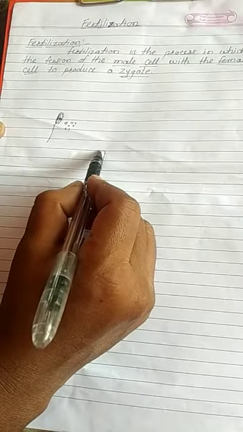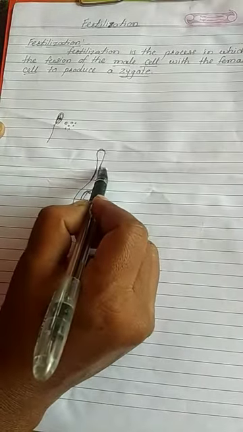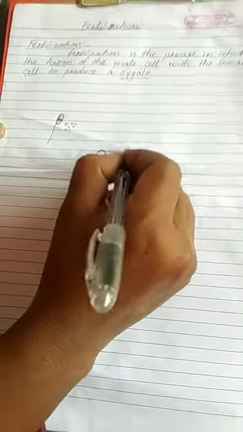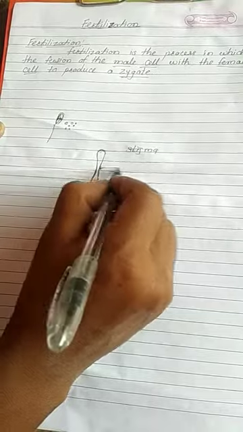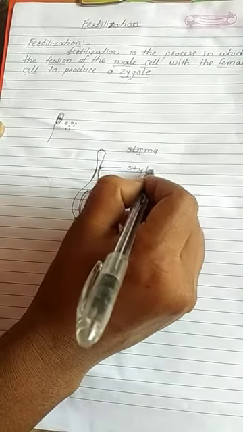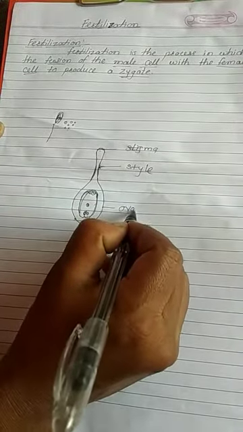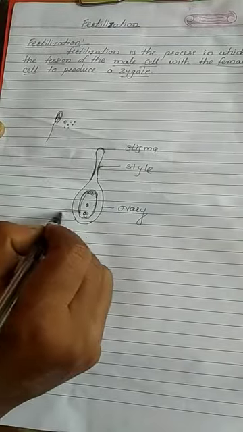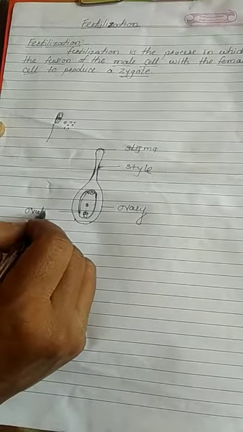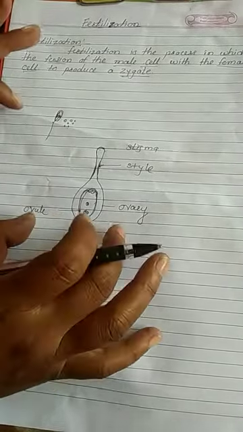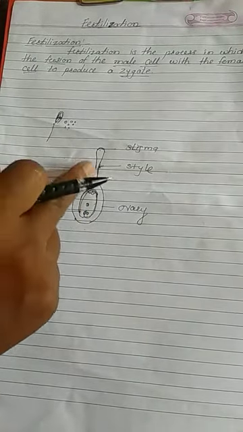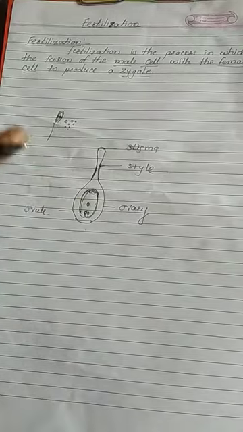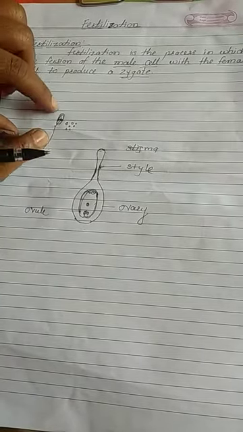It has the stigma, the style, and this is the ovary with ovules. These are the female parts of the flower, called the gynoecium, and this is the androecium.